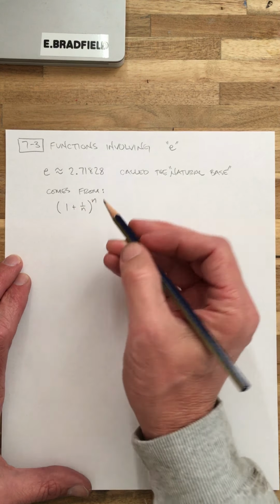If you're curious about it, go ahead and plug in numbers in your calculator. I'm not going to make you do that, unless your homework asks you to. So this approaches e, or 2.7, as n goes to infinity, or basically as n gets bigger and bigger.